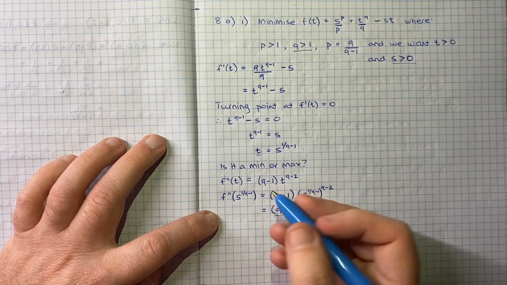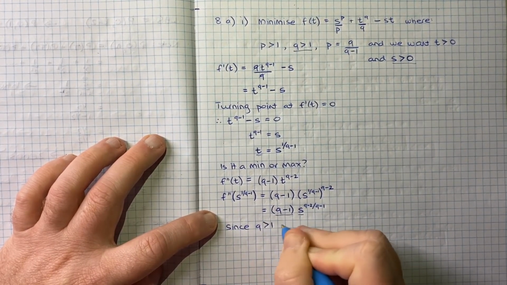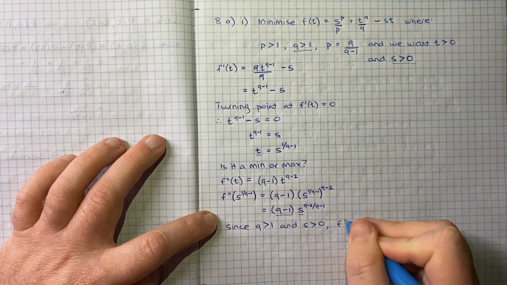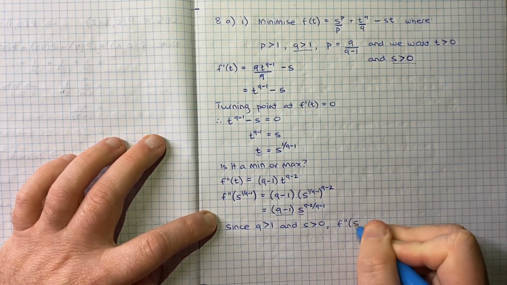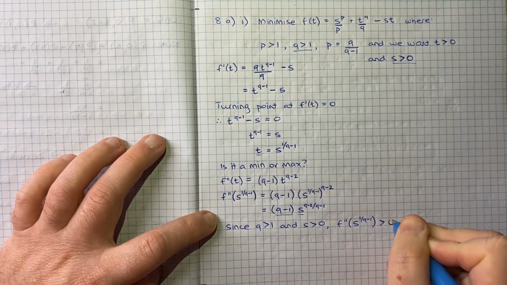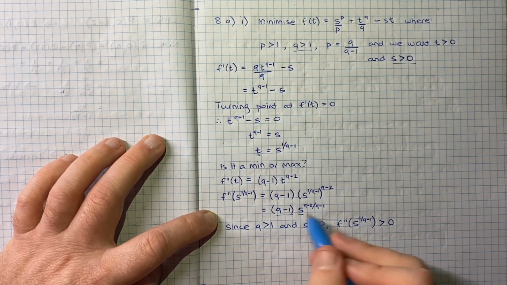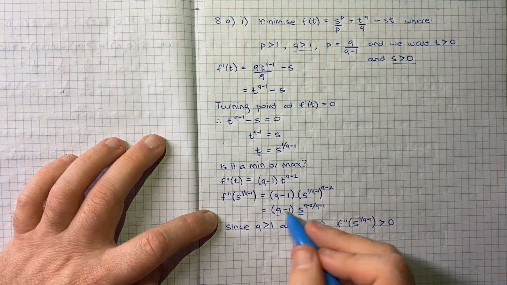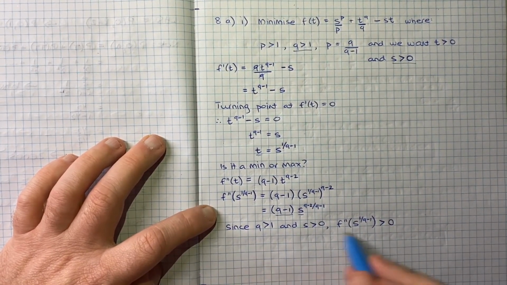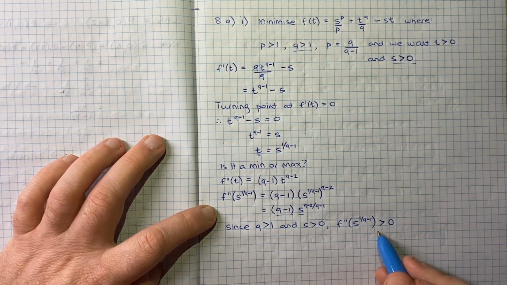So we could say something like, since q is greater than 1 and s is greater than 0, f double dash of s to the 1 on q minus 1 will be greater than 0, because we're taking a positive number and multiplying it by a positive number to the power of anything. It's still going to be positive, so two positive numbers multiplied will be positive, and I think that's clear. I think an exam marker would know that you know that if you wrote something like this.